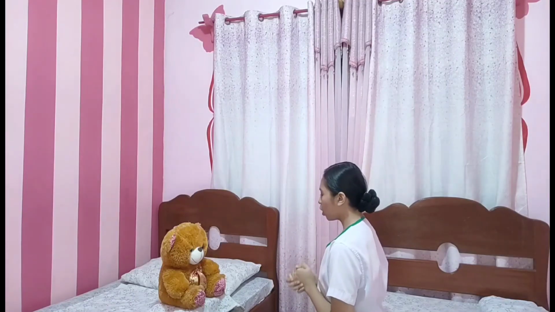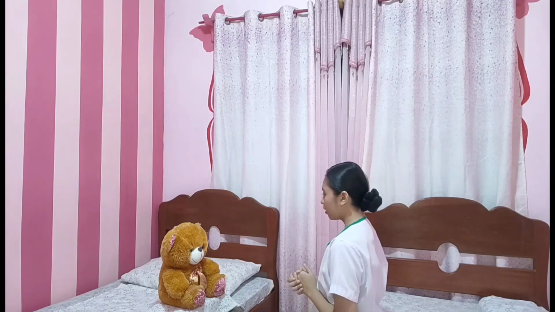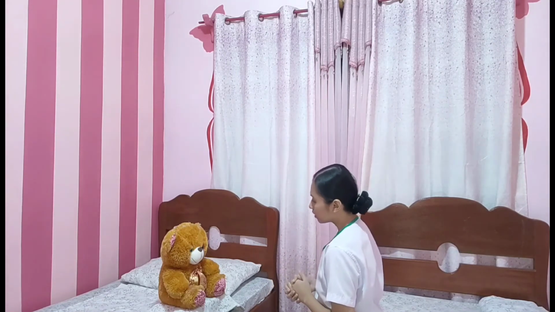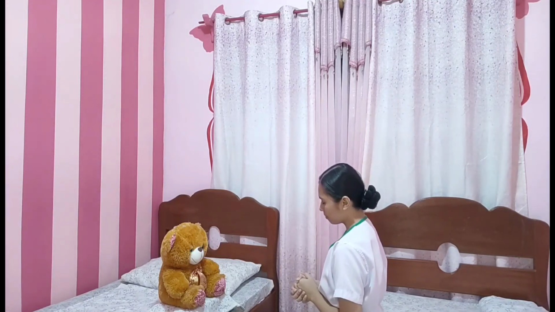Proceed to test the facial nerve, vestibulocochlear nerve, the glossopharyngeal, and the vagus nerve. Okay, sir, I'm going to check your facial nerve. Can you please smile? Good. Now show me your teeth. Close both of your eyes.